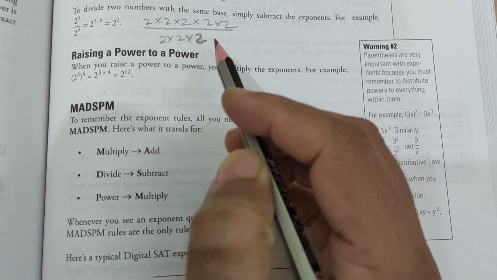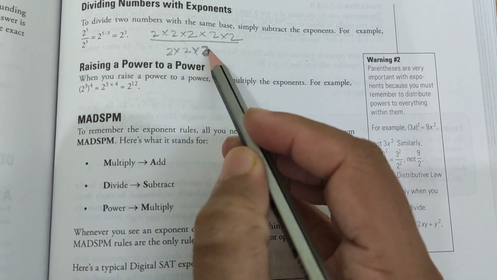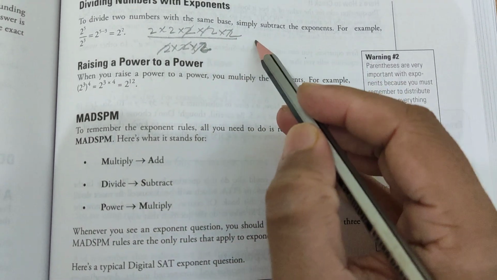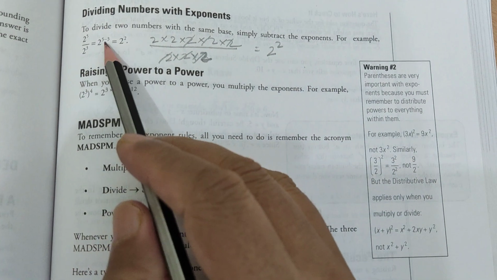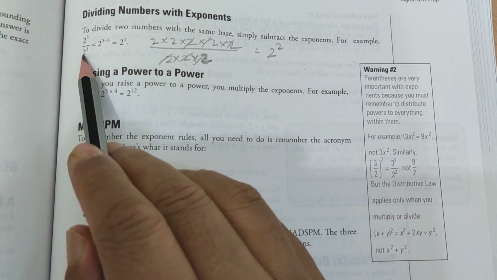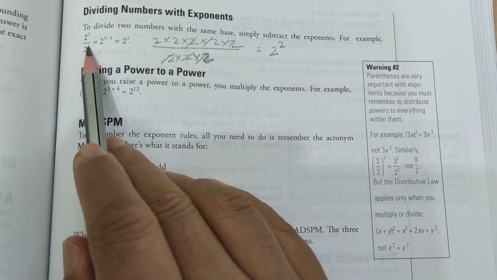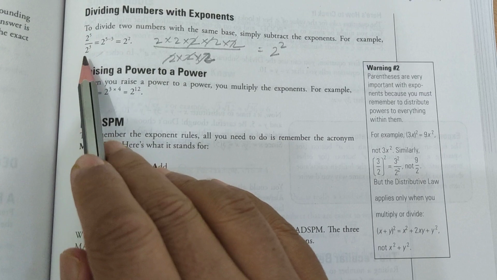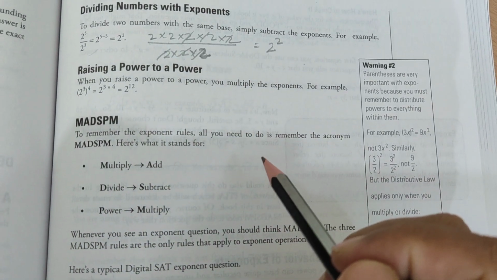Sorry, my bad. Now if I was to simplify this, since there are 3 2's here, I can take them off with the 3 2's on top, which leaves me with 2 raised to 2. And that's the reason why you subtract, because essentially when you open up these numbers, these 3 2's will go away, and that's the rationale behind it.